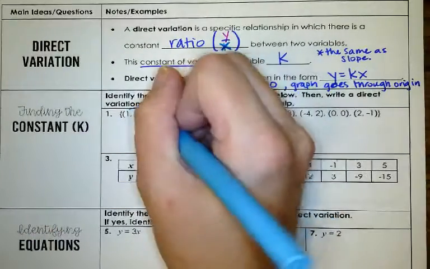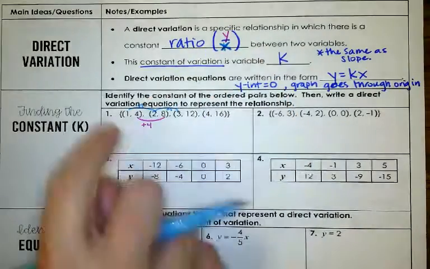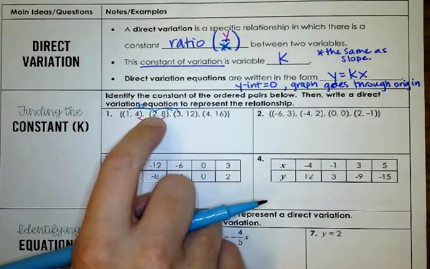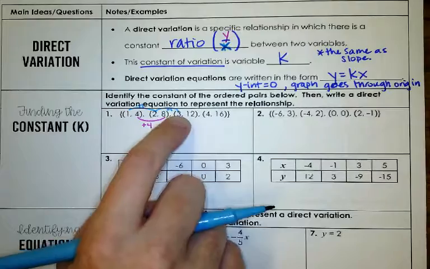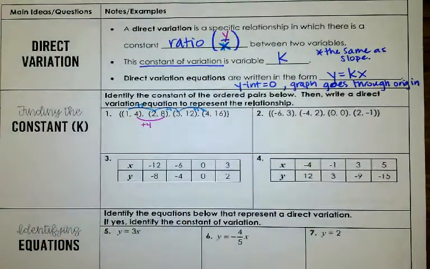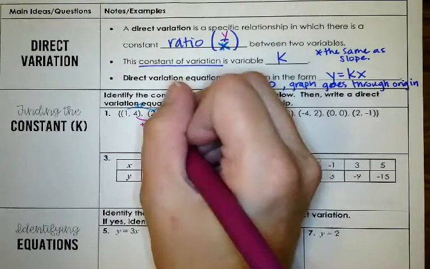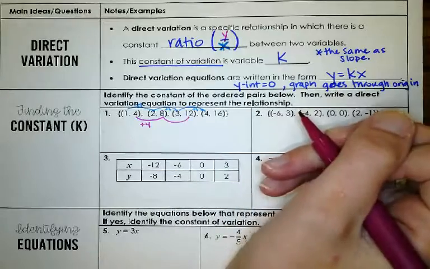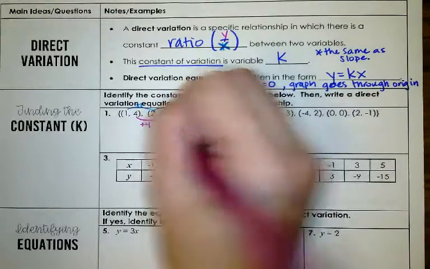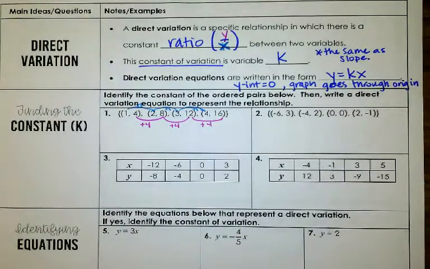Every time I'm just going up 1 on these, you see that that's constant? Every time I'm going up what for my x? Yeah, I'm going up 1. Well, 1 to 2 is plus 1. 2 to 3 is plus 1. 3 to 4 is plus 1. So I'm going up the exact same amount every time. What about for my y's? 4 to 8 is plus 4. 8 to 12 is also plus 4. 12 to 16 is also plus 4. Do you see that it's a constant change? Y'all feel good about that?